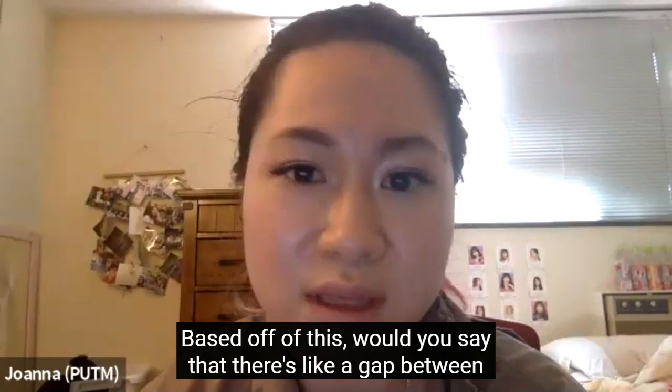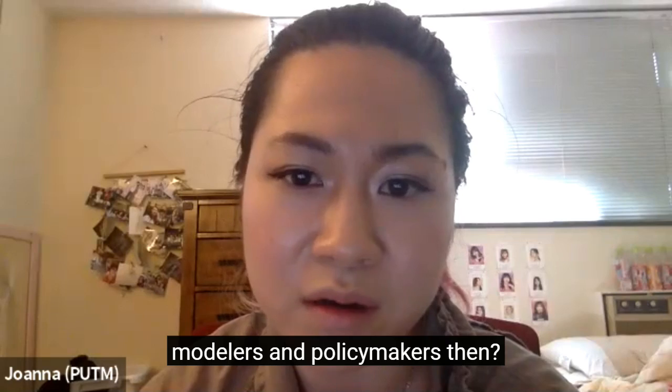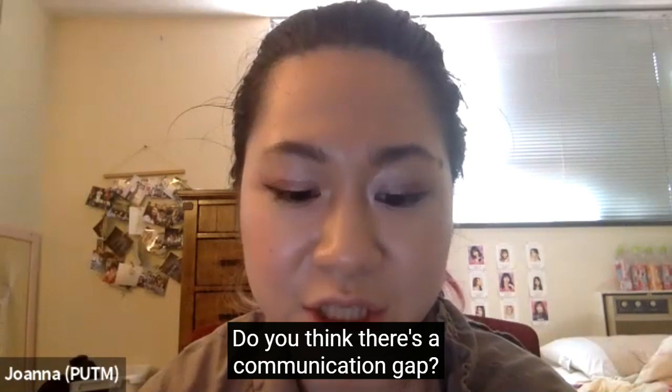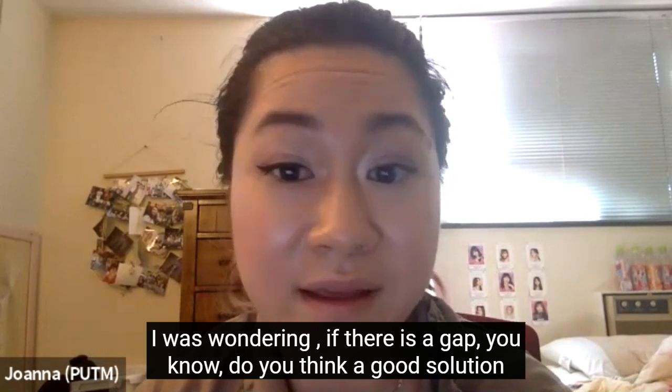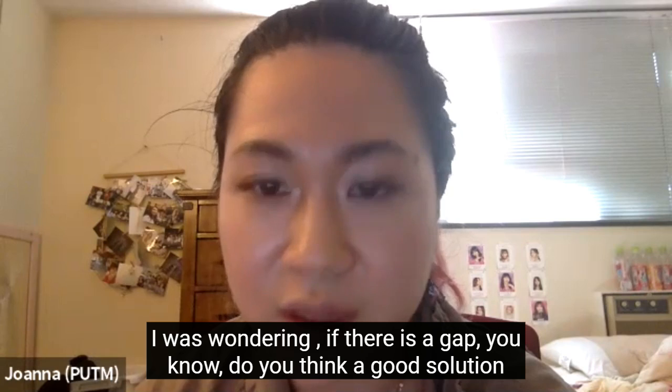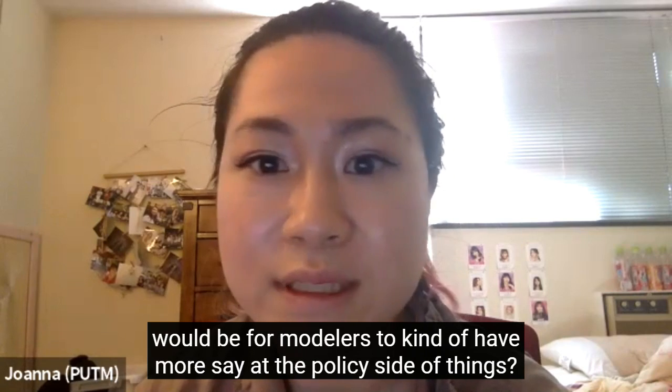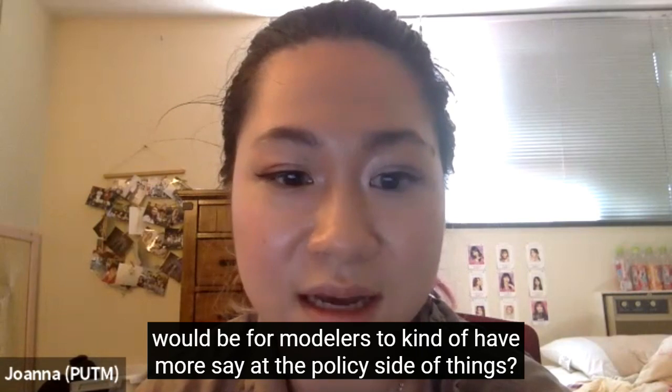Based off of this, would you say that there's a gap between modelers and policymakers then? Do you think there's a communication gap? I was wondering, if there is a gap, do you think a good solution would be for modelers to have more say on the policy side of things?